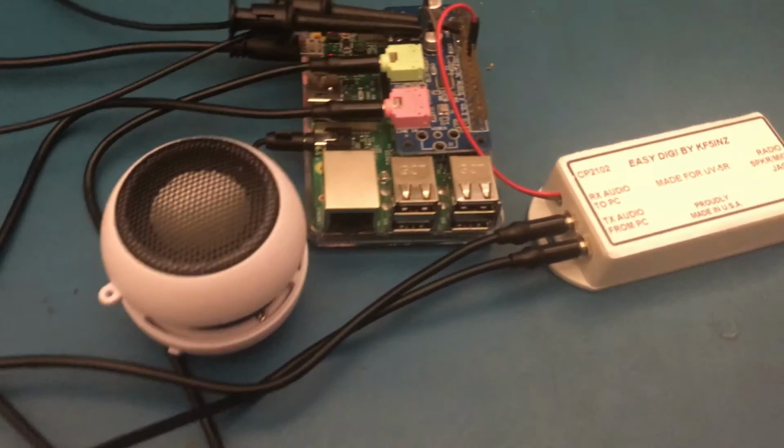signal coming out of the modem. Now let's see how the image looks.